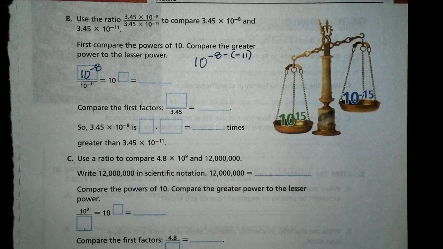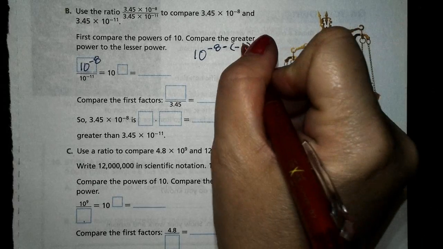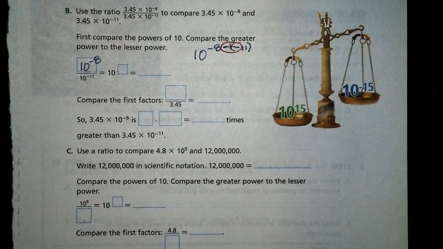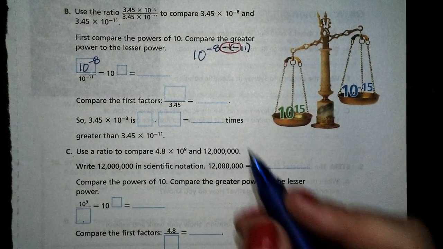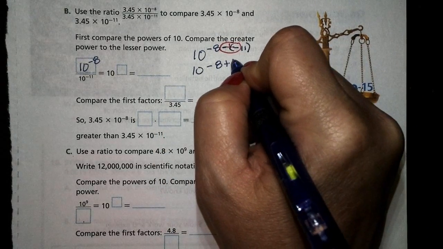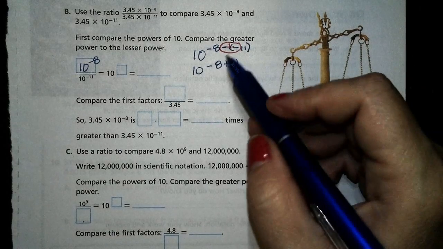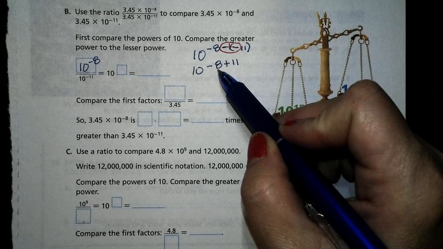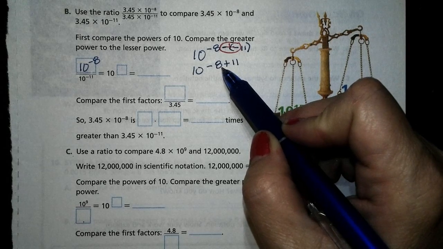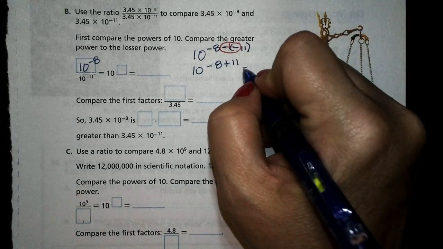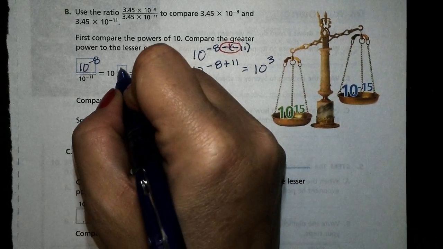Many of you recall from your integer rules last year that when you have two negatives together, they become a positive. Just like a negative times a negative is a positive. So now you have to treat this as 10 to the negative 8 plus 11. And so if we add integers with different signs, we subtract their absolute value, take the sign of the bigger number. Right, so 11 minus 8 is 3, and the bigger number in this case is positive, so this would be 10 to the third power.